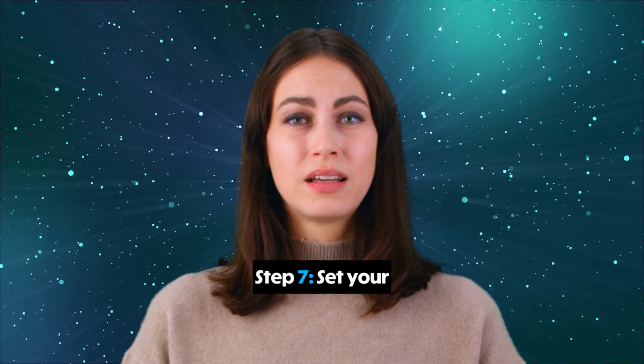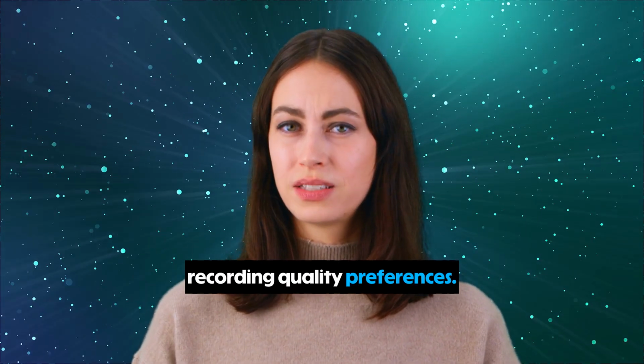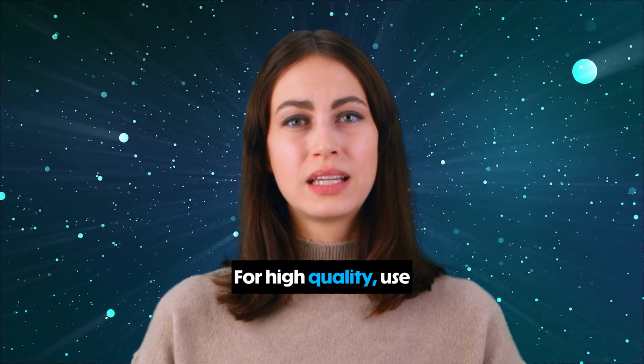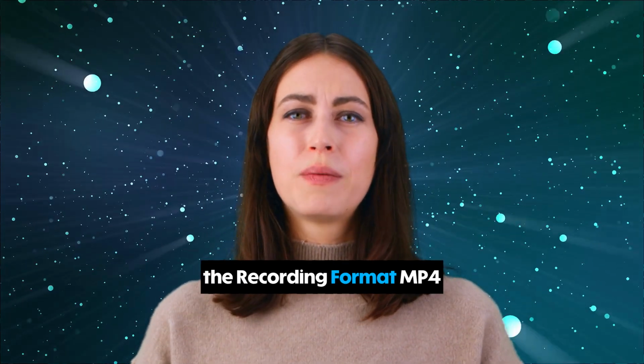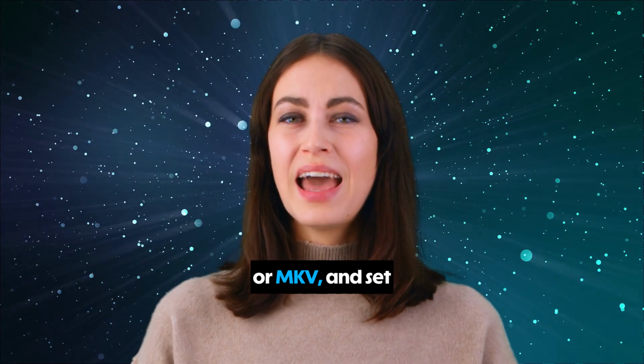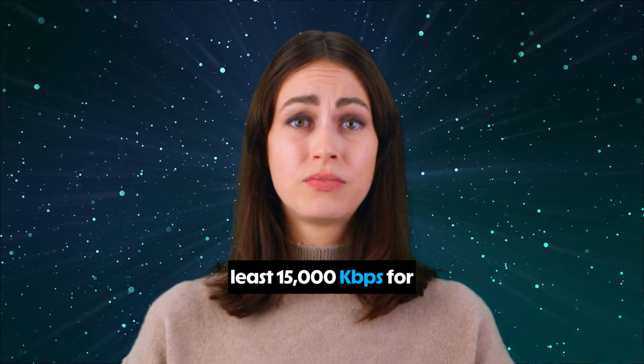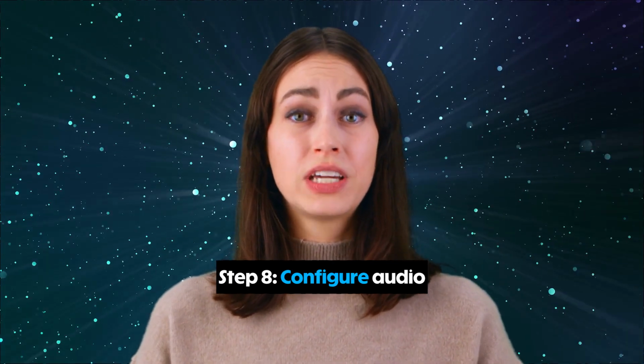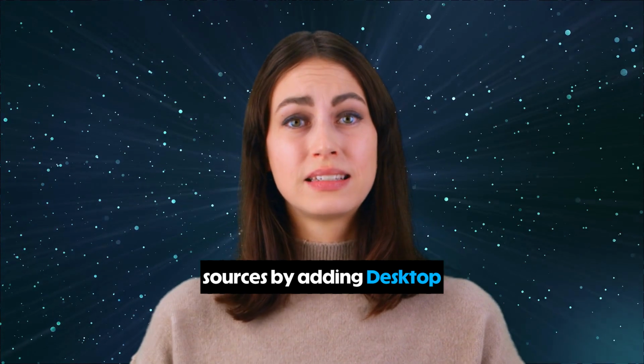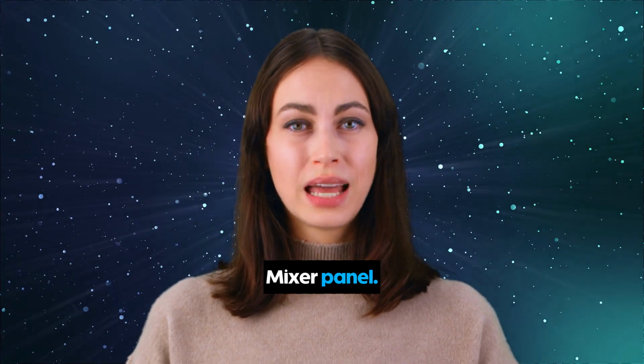Step 7. Set your recording quality preferences. For high quality, use the recording format MP4 or MKV and set video bitrate to at least 15,000 kbps for 1080p recording. Step 8. Configure audio sources by adding desktop audio in the Audio Mixer panel.